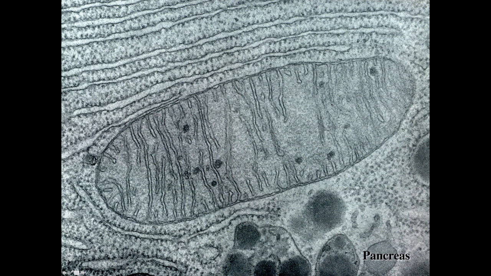This is just a high-power view of a mitochondria, showing very nicely the outer mitochondrial membrane, the inner membrane folding into cristae. You can see where my pointer is, the space between the inner and outer membranes. Here again you can see it over here, the space between the inner and outer mitochondrial membranes. And of course the mitochondrial matrix. The electron-dense deposits are likely calcium deposits, and on this electron micrograph you can also see profiles of rough endoplasmic reticulum showing ribosomes bound to the rough endoplasmic reticulum.